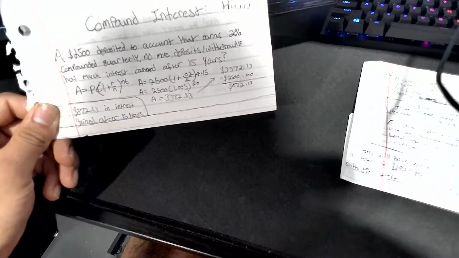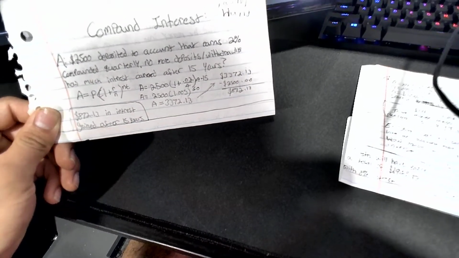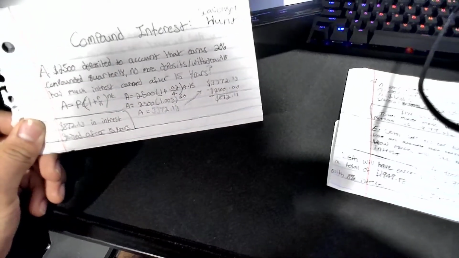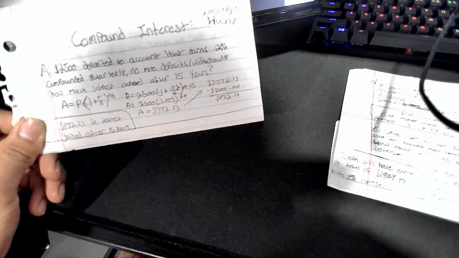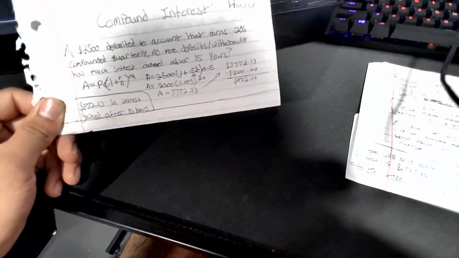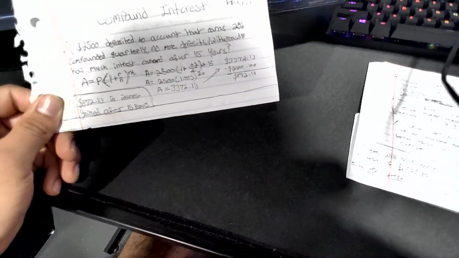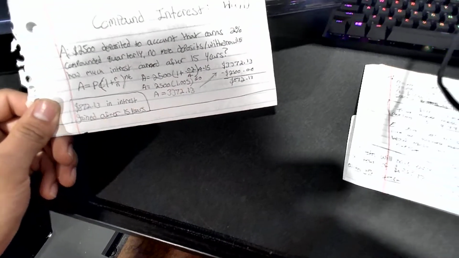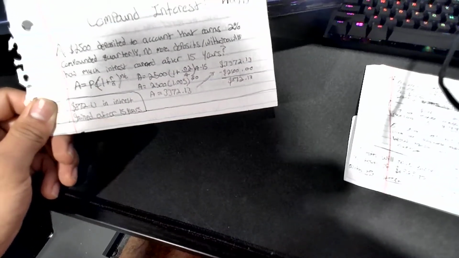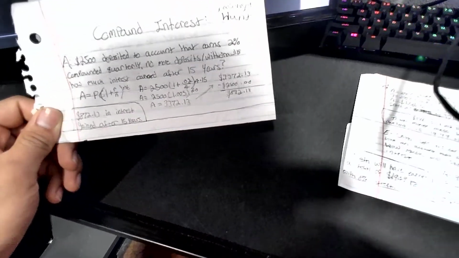I took 2% and turned that into a decimal, and then the 4 comes from quarterly because there's 4 in quarterly. And then you would take your quarterly times your years, which is 15, and then you're just gonna go about solving it. I ended up getting a total of 3,372 with 13 cents. To find the interest gained, because that's our total amount, we would have taken this number minus 2,500, and then that gets us our 872 and 13 cents.